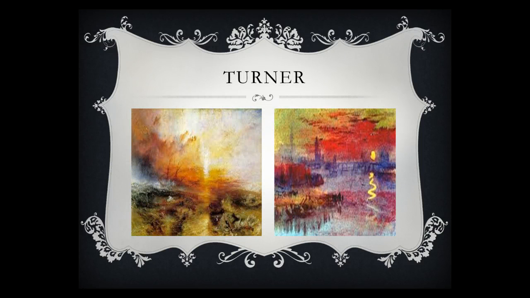Our next individual is J.M.W. Turner. He is an English painter, which is why I didn't have to stress with a pronunciation there. He will also depict nature's power and terror, and often wild storms and sinking ships were his favorite subjects. You can see the ships here. I mean, this is very romantic.